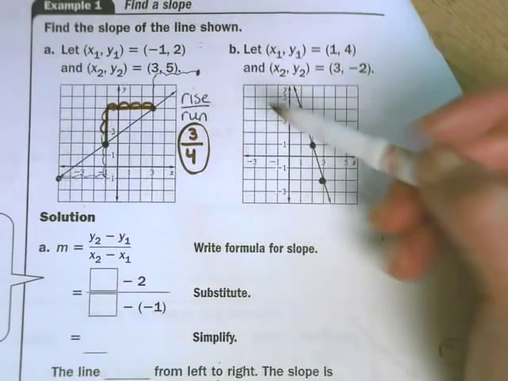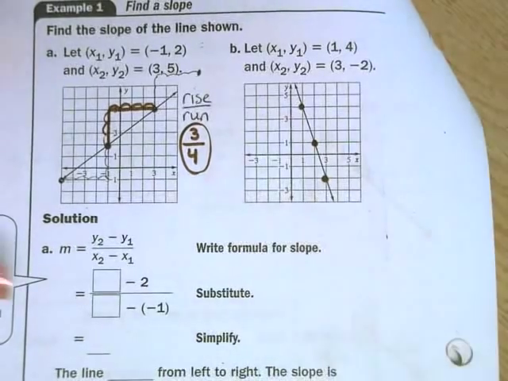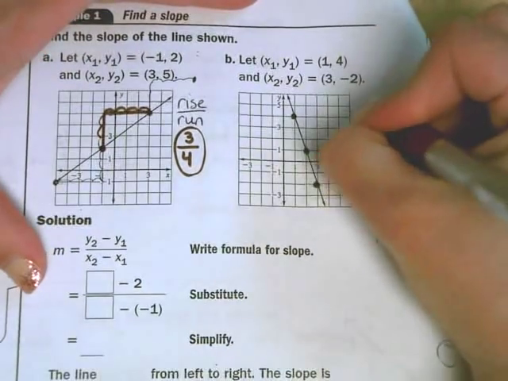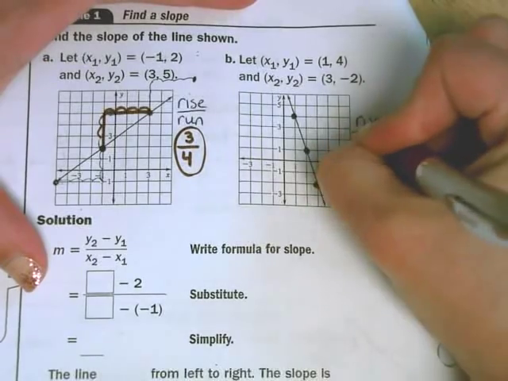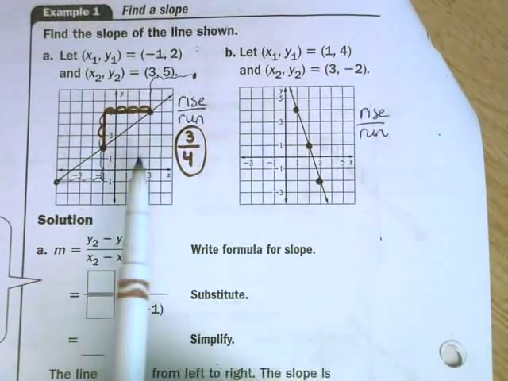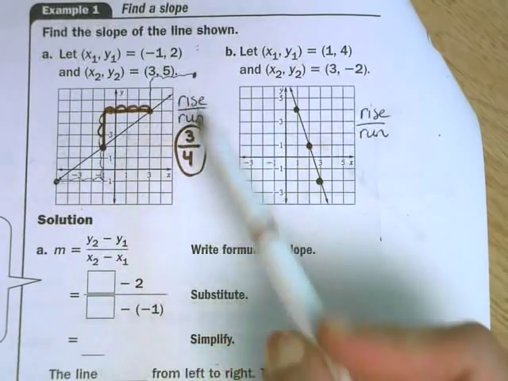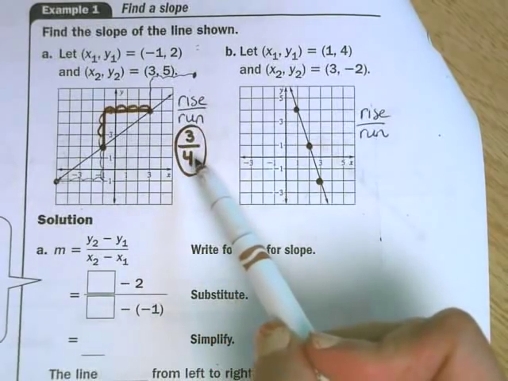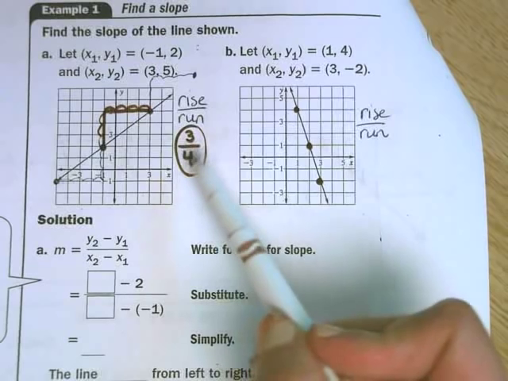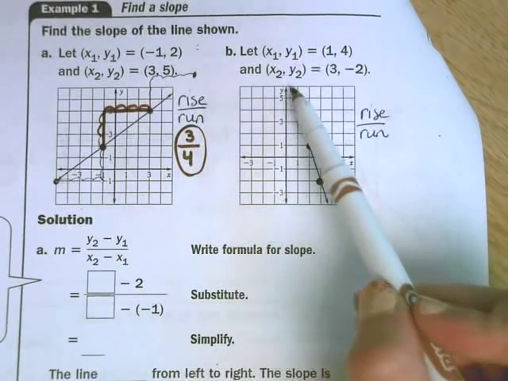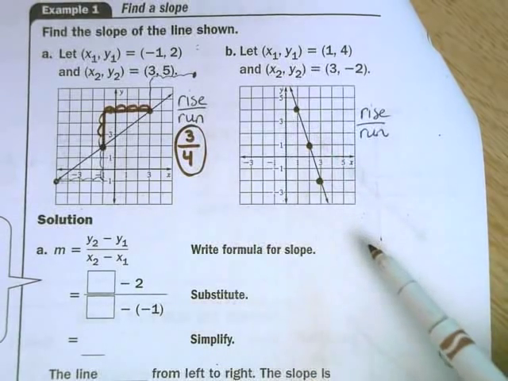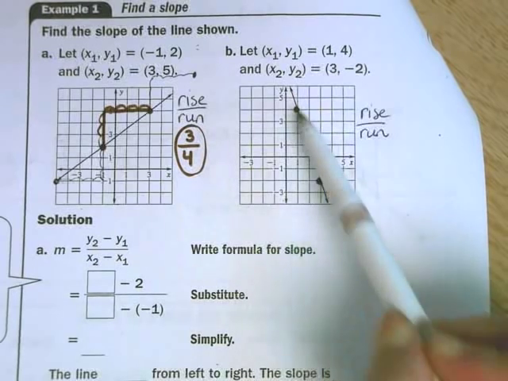So for this one, I'm going to figure out my rise over my run again. It's always rise over run. But I'm going to go back here for a second. This one, the line went uphill, right? Look at my slope. Uphills have a positive slope. 3/4 is a positive number. This one is going to be going downhill. So this slope is not going to be positive. This is going to have a negative slope.